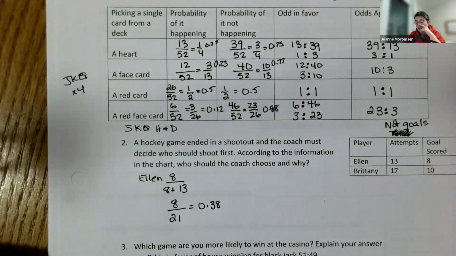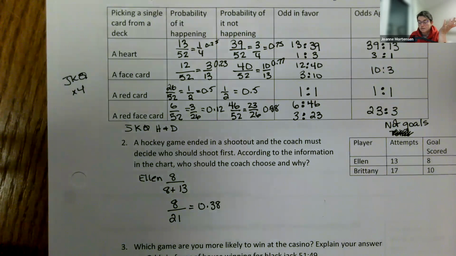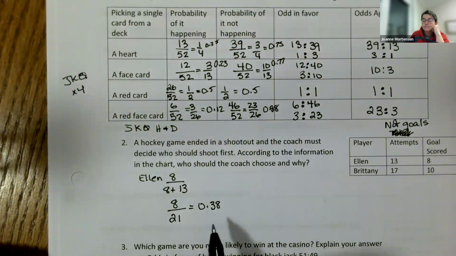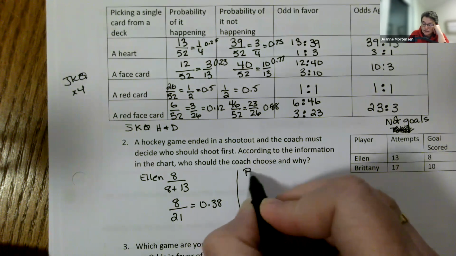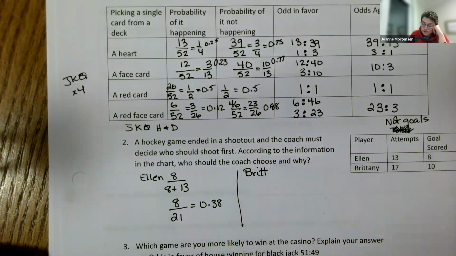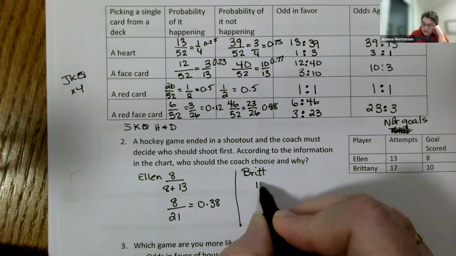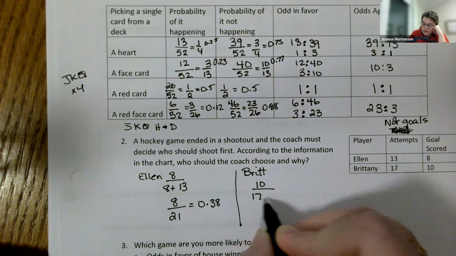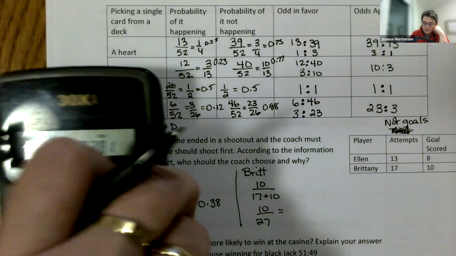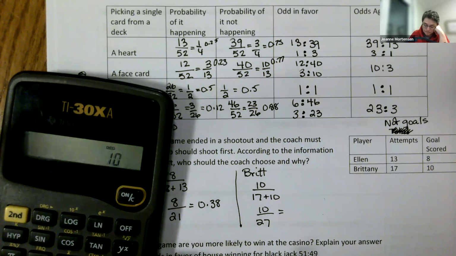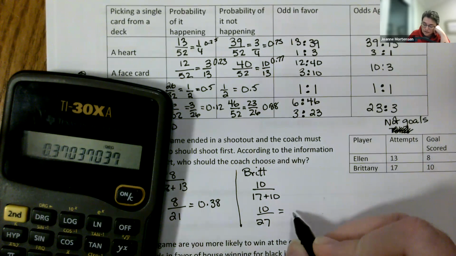So out of all of, excuse me, shots on goal. See, that's what happens when I make up examples that I don't know anything about. Okay, so 0.38. And our friend Britt, she had 10 out of 17 plus 10. So that's 10 out of 27. That's 0.37.